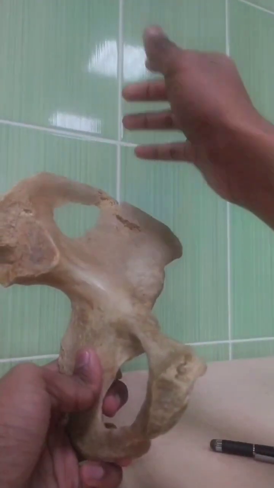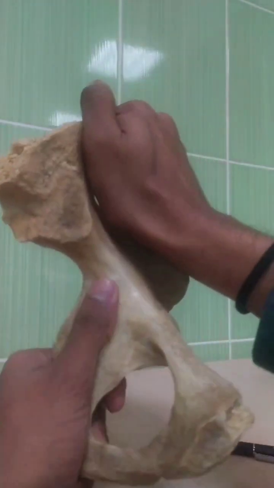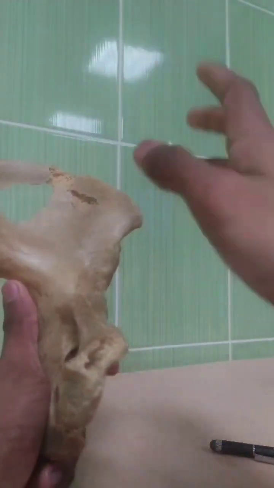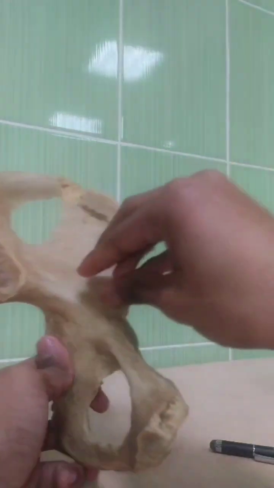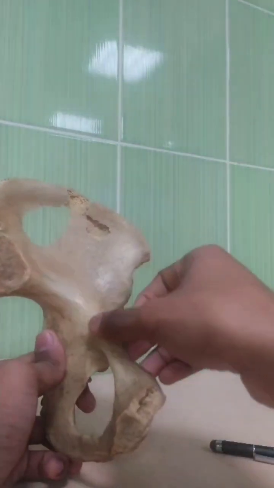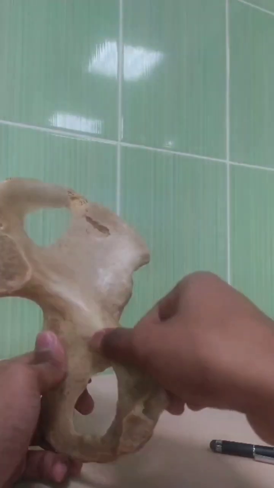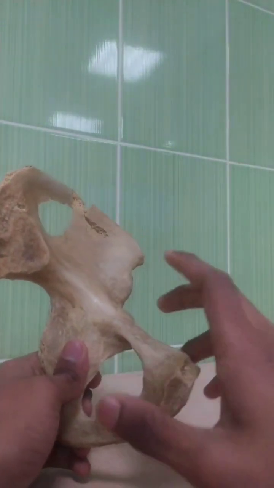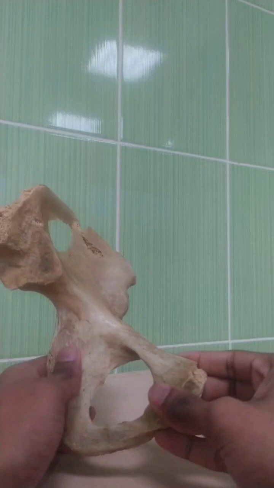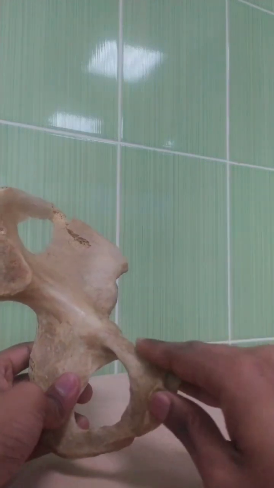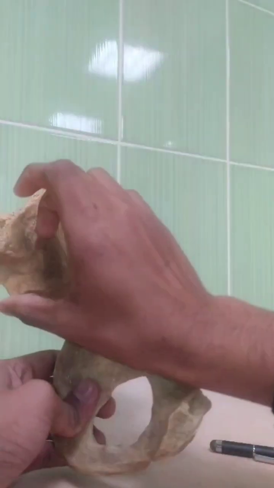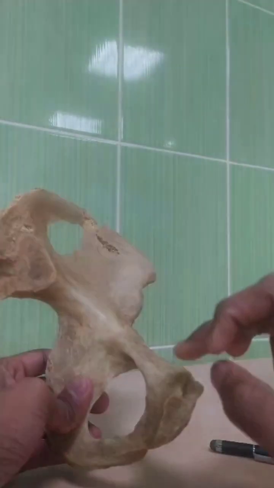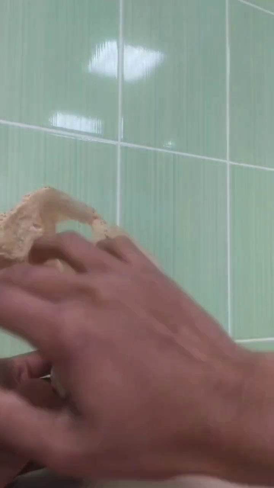Let's start. There are three parts: ilium, ischium, pubis. How to identify? Sometimes it's confusing. Ilium is continued into pubis. So this is pubis. See, ilium gets continued into pubis, and opposite to that is ischium. Now, how to identify which is the posterior side, which is the anterior side? This is pubis. P. So opposite to pubis. Once you have identified which is pubis, opposite to that is the posterior side. P cross P. So this is pubis. Opposite to that is the posterior side.